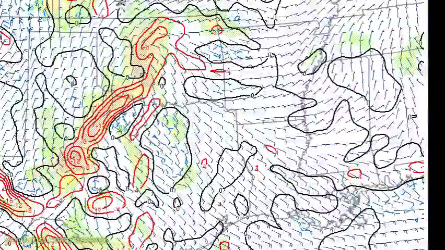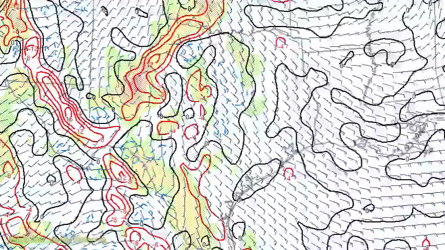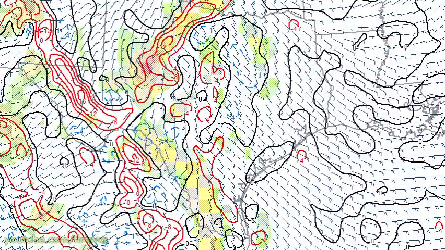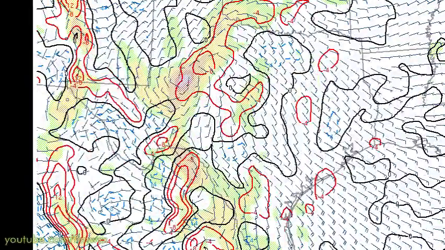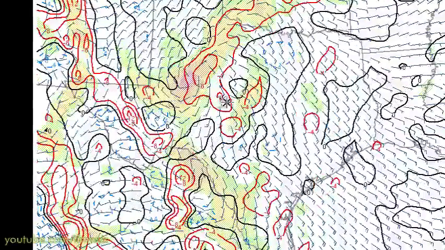Now, one chart that you can use is from SPC. This is the convergence and surface vorticity chart. And let's see, this is what it looked like at 9 in the morning. They're already picking up that little low pressure area around Big Spring. And you can see this lobe extending to the southeast here. So SPC, their automated analysis, definitely picking up on something right in that area.